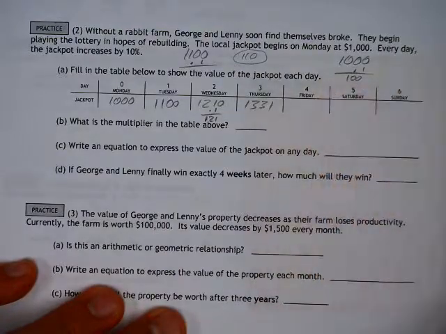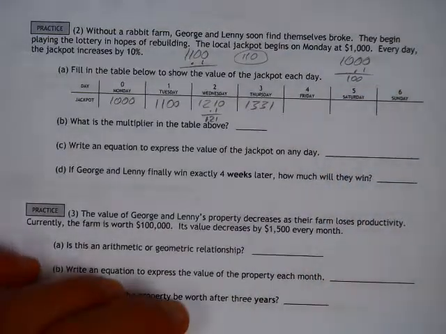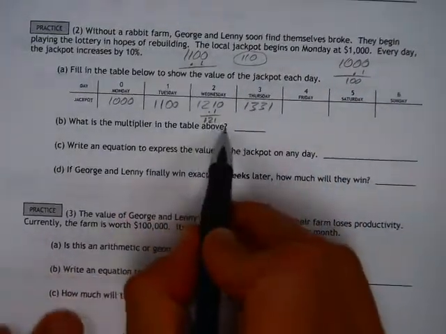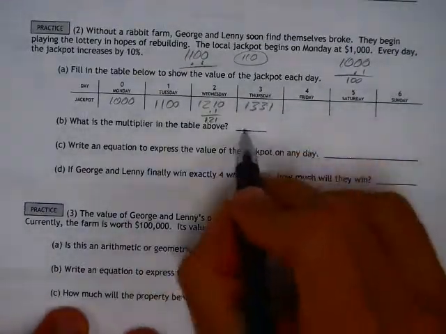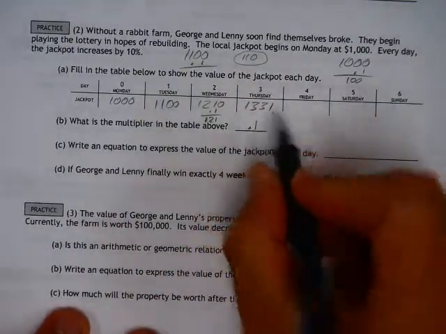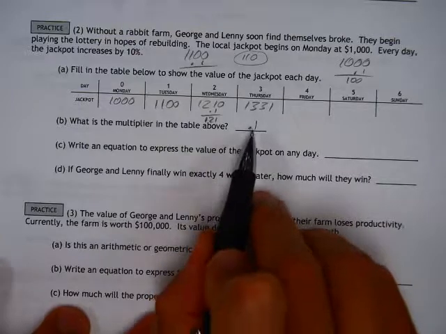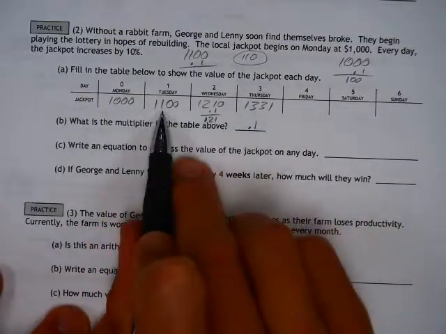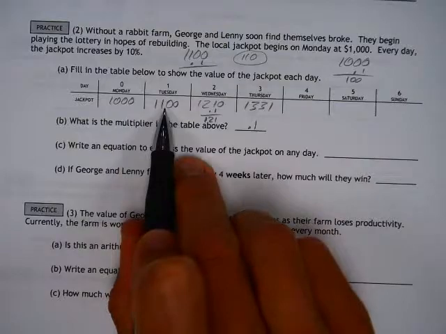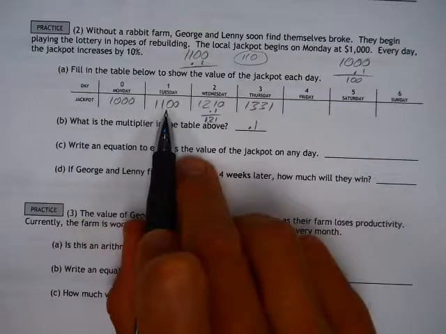And this is where the calculator is going to come in handy. If we think about 10% as the multiplier, some of us are going to want to say, oh yeah, that's just 0.1. Well, think about this. If you multiply this number by 0.1, is that going to give us that number? No, it's not.